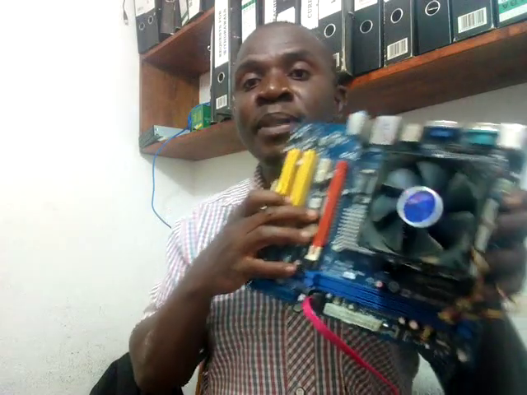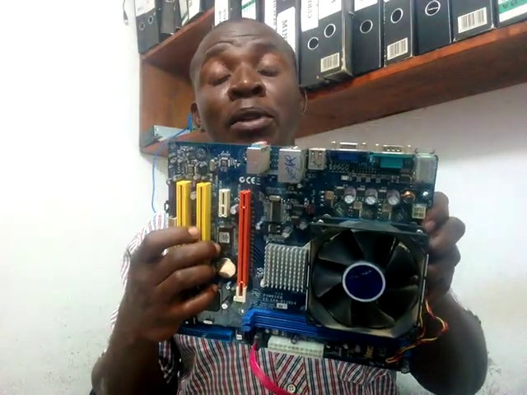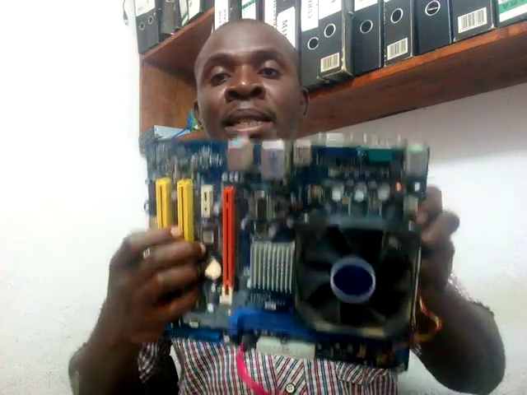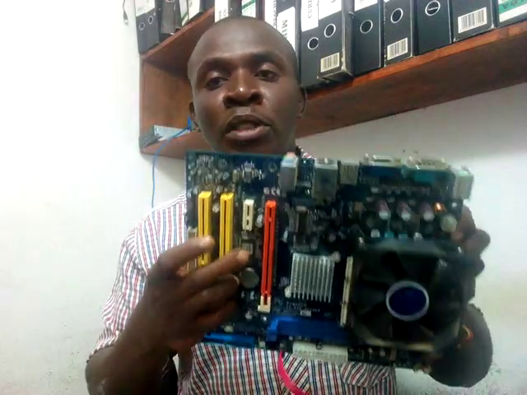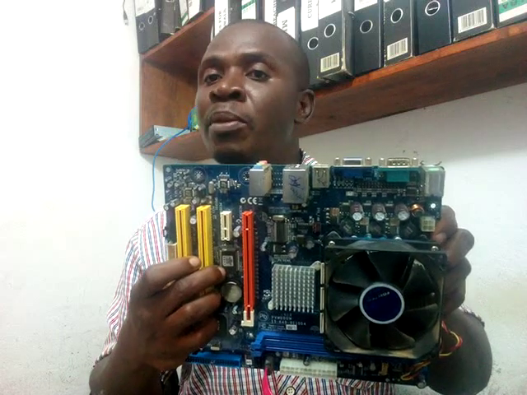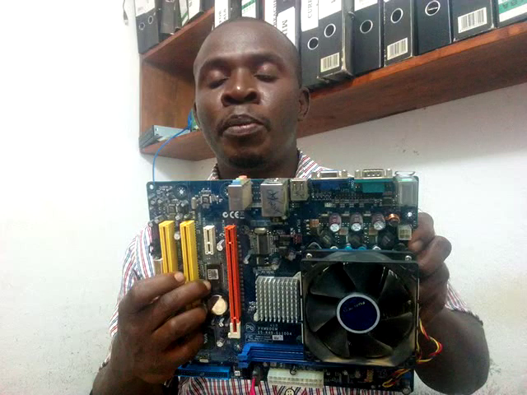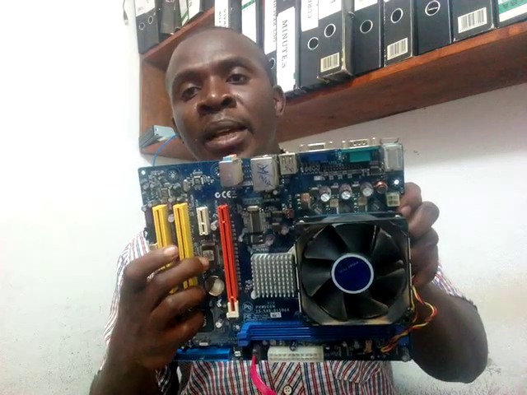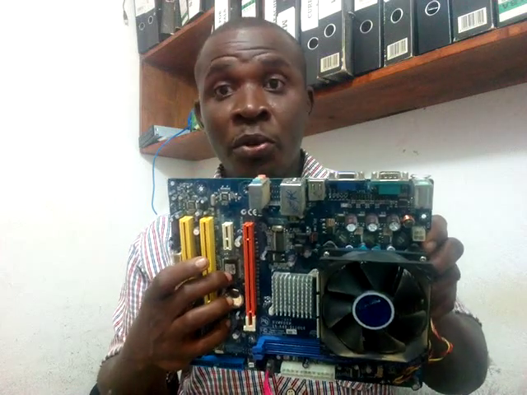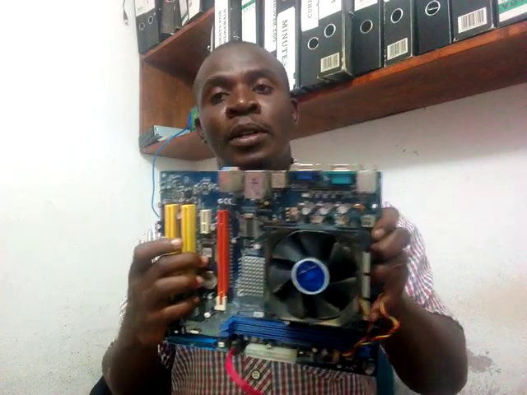But let me tell you this. Never joke with the BIOS. The BIOS is the heart of the computer. If the processor is the brain of the computer, then the BIOS is the heart of the computer. So once this one gets a problem, you cannot replace it, meaning the motherboard is gone. Most of the time, these clone computers die because of the BIOS. When the BIOS fails to start, you never see the computer starting.